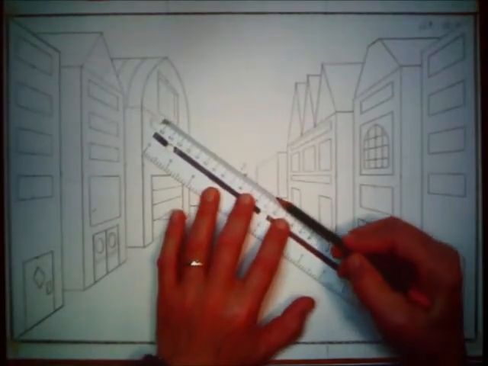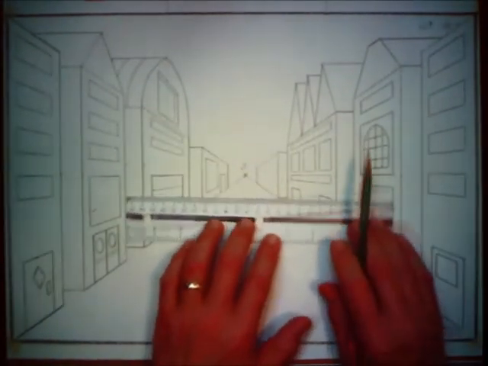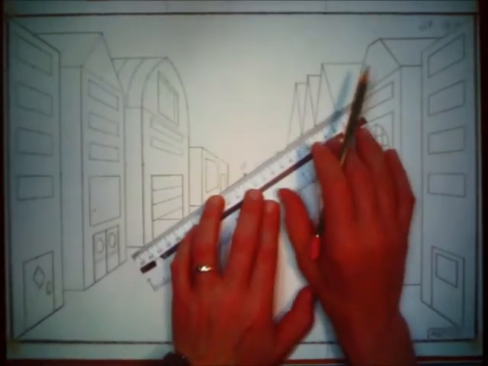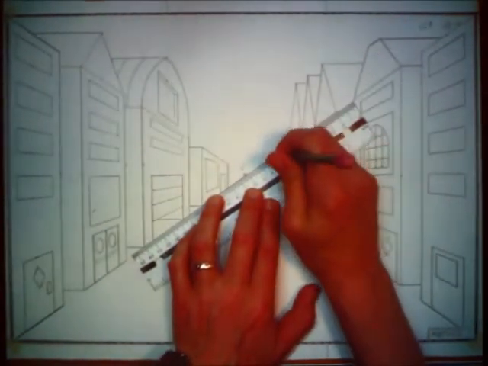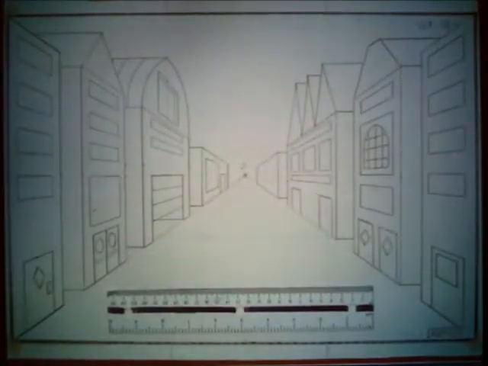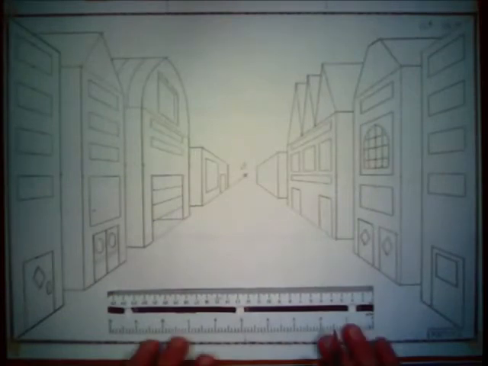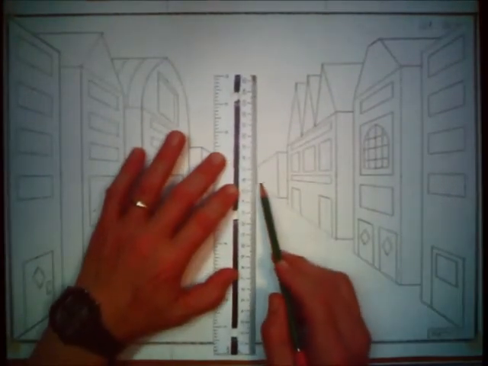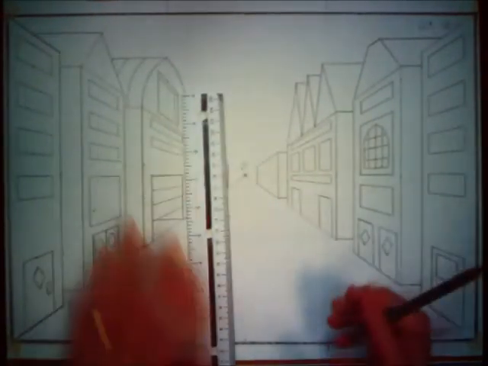I'm going to go ahead and darken up some of my lines here so they're visible on the video. And you should have something like this. So we're starting to get that look of a city and a city street with buildings on either side of it, and all of them having their own different purposes and various missions in the city.